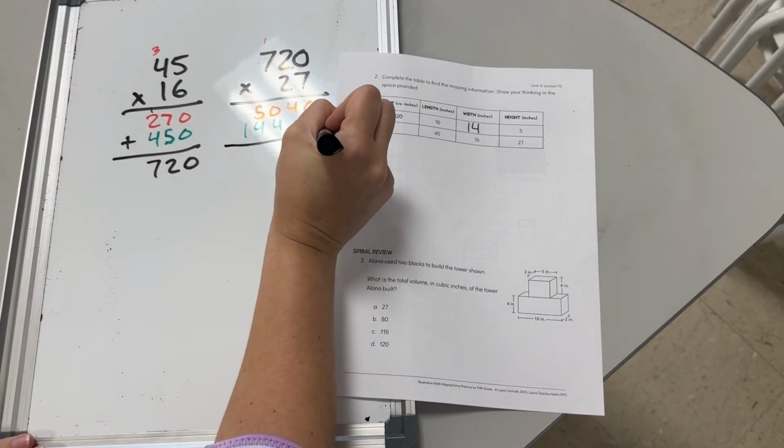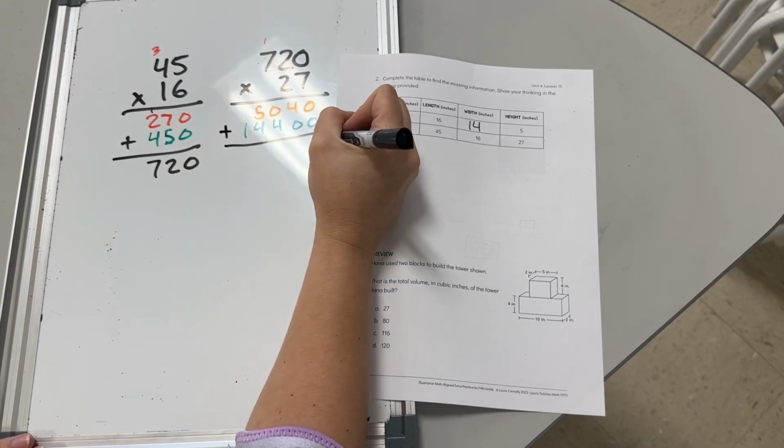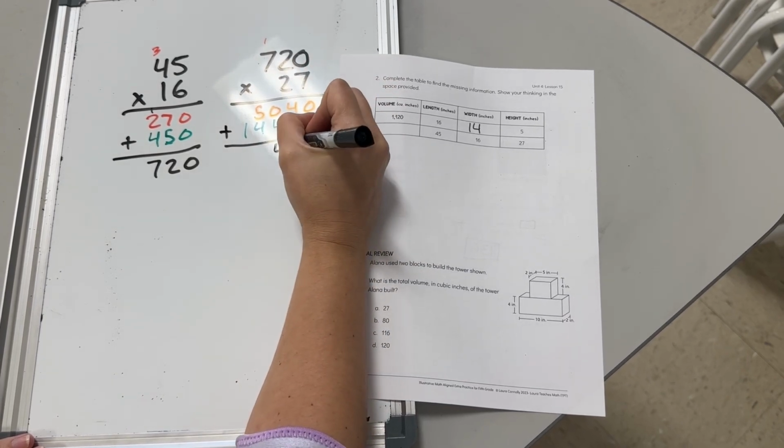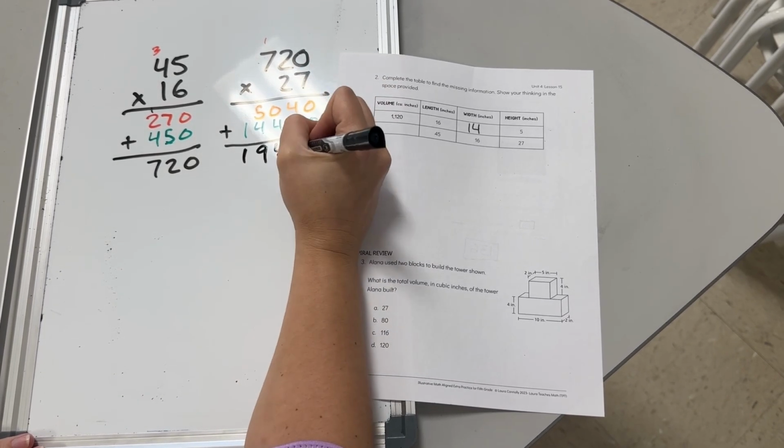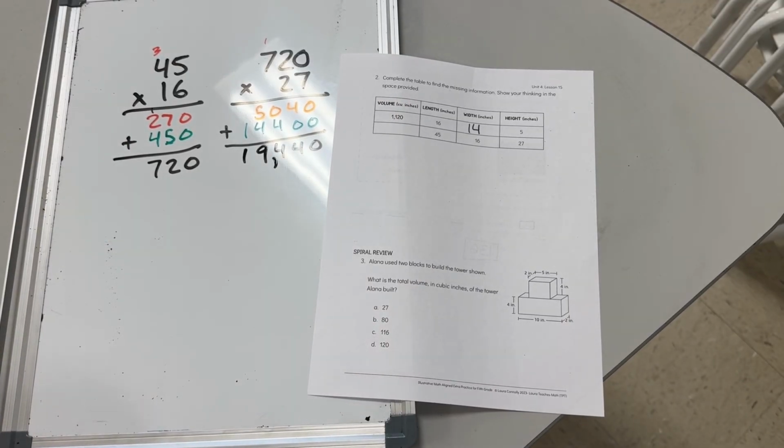Go ahead and add these together. End up with 0, 4, 4, 9, and 1. So my volume is 19,440.